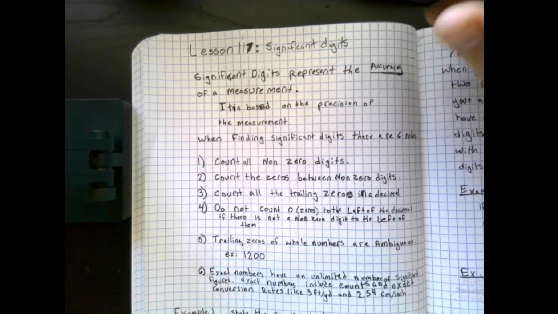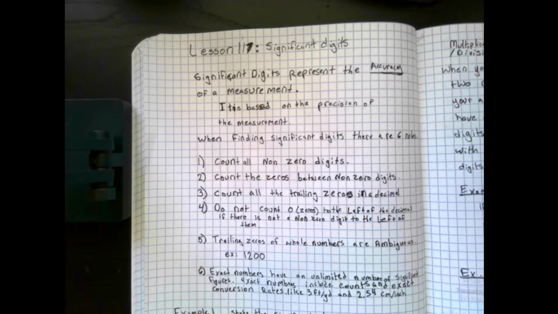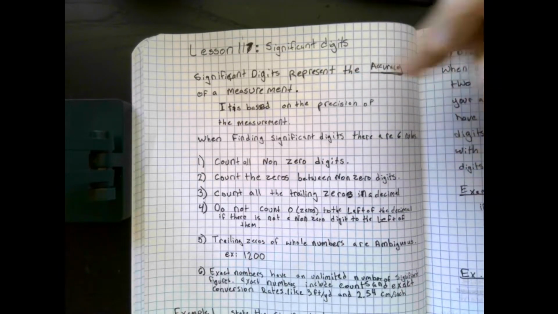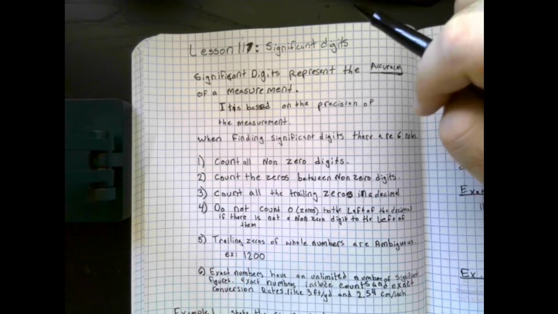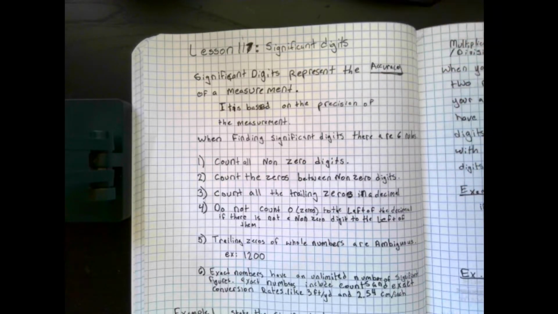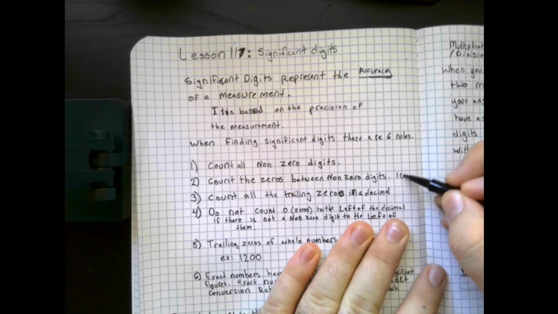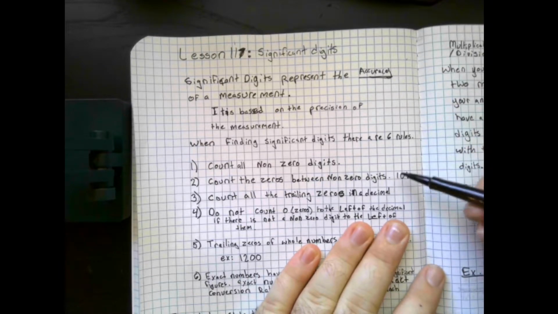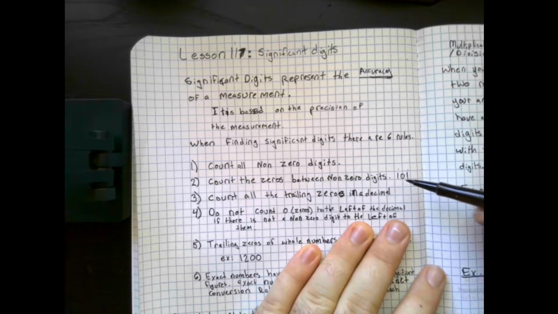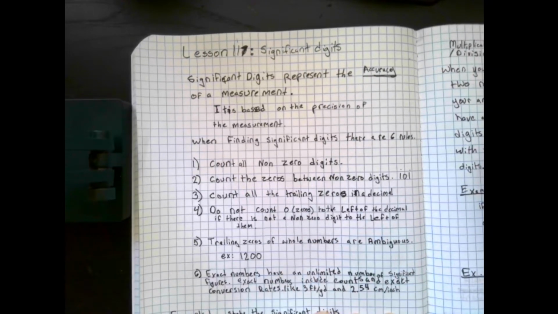In order to find the significant digits that represent the accuracy of the measurement, we use 6 basic rules. The first rule, very straightforward: you count every non-zero digit. So any number that's not a zero in your measurement counts as a significant figure. Then you have to count all of the zeros that are between two non-zero digits. So, for example, if you had 101, we have 2 non-zero digits and 1 zero between them, so that would be 3.